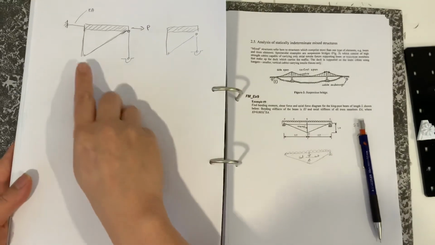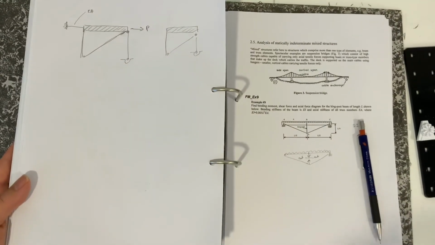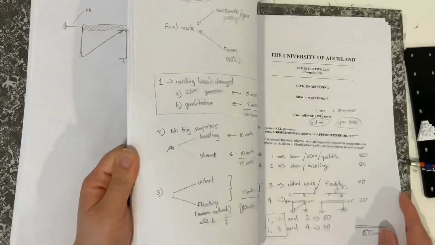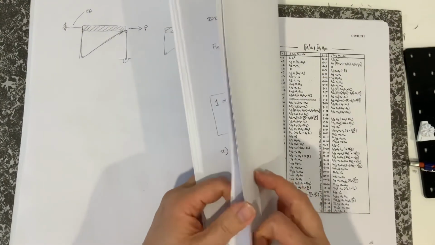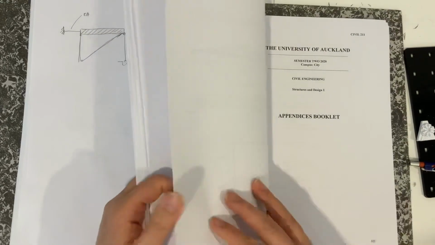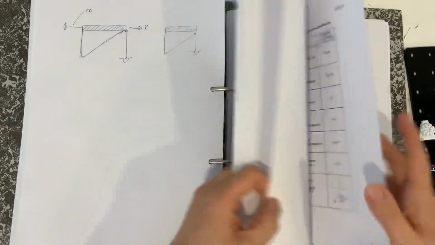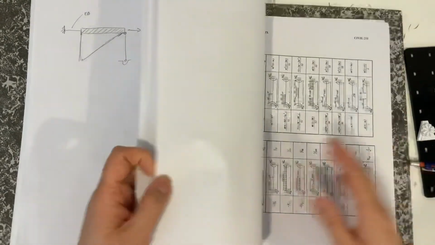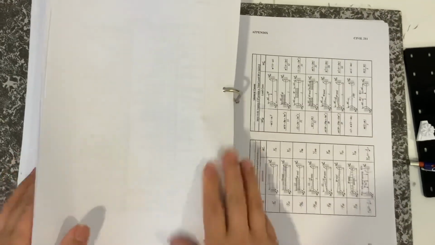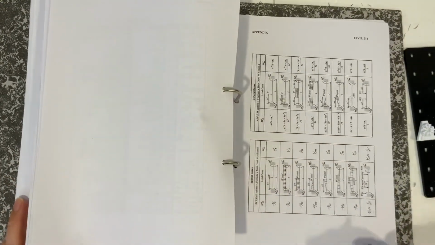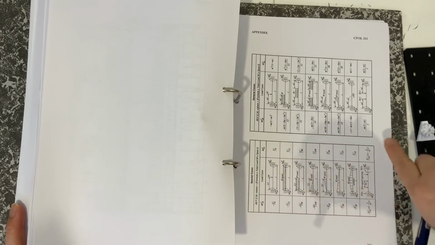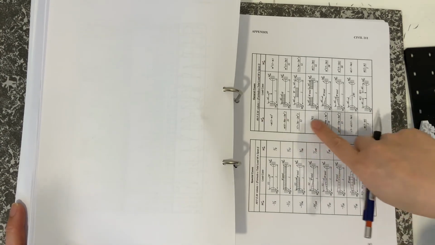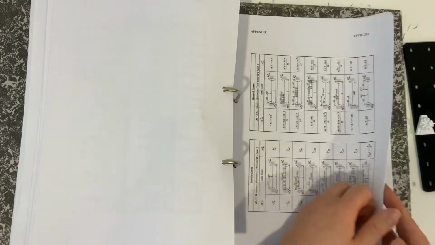You've actually covered everything that you need to be able to do this already, but I'll just draw your attention, if I may, to the appendices. I'm looking for the fixed end moment charts, which hopefully I can find. So you've got the special cases, and then you've also got the general cases down here, which you can see there.